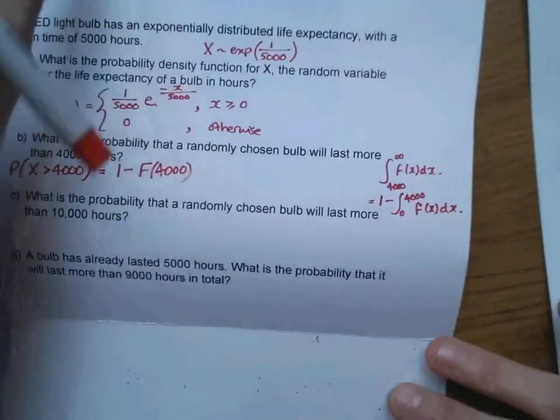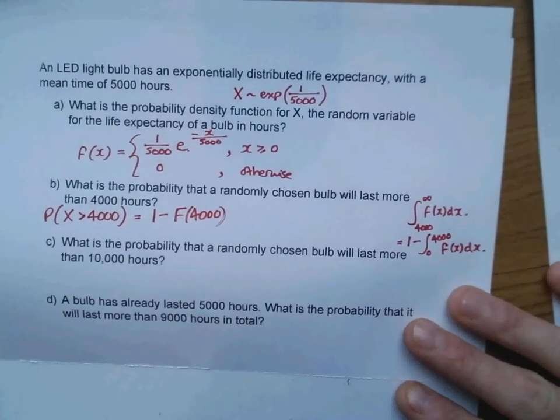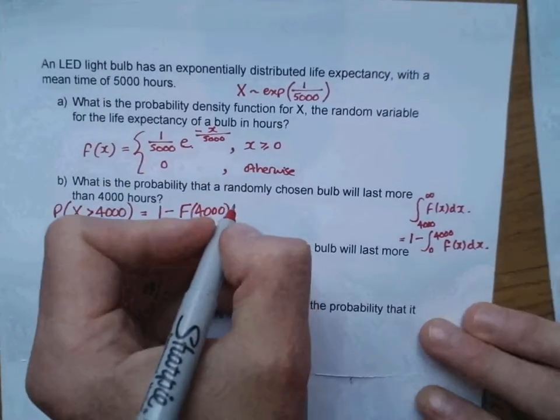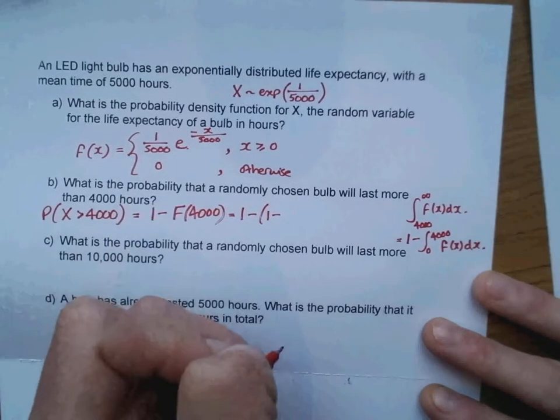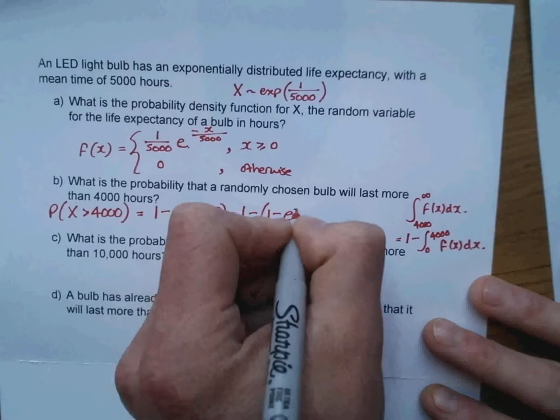I kind of feel a bit stuck now as to what to do. Let's get used to some of the terminology and the language. Capital F is the cumulative from the lower end up to 4,000. So I'm doing the long-winded way here.